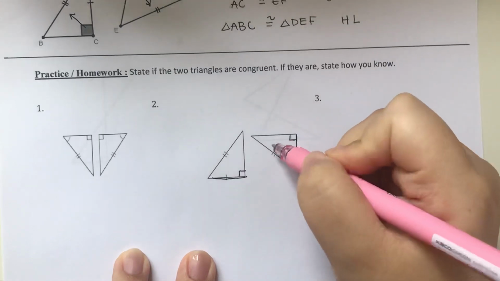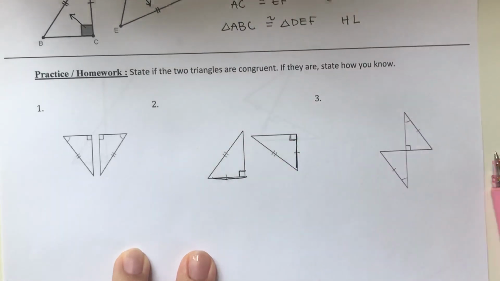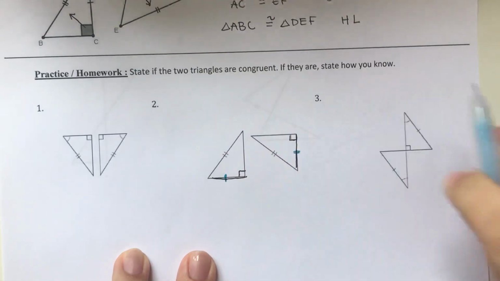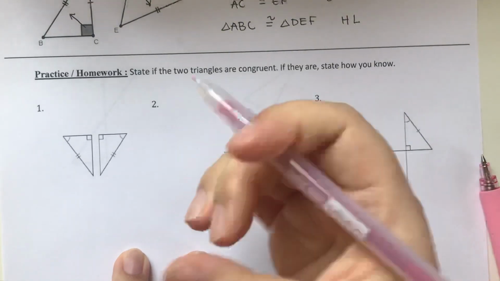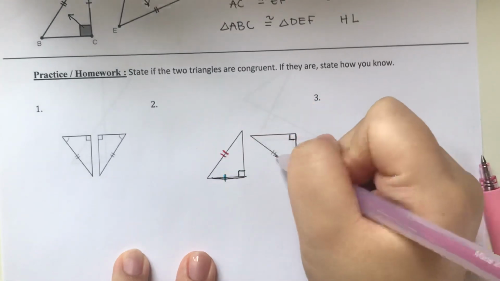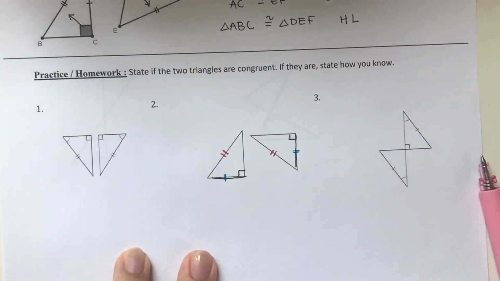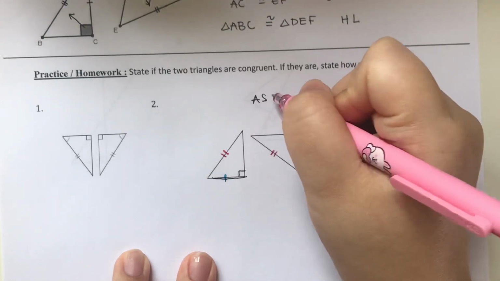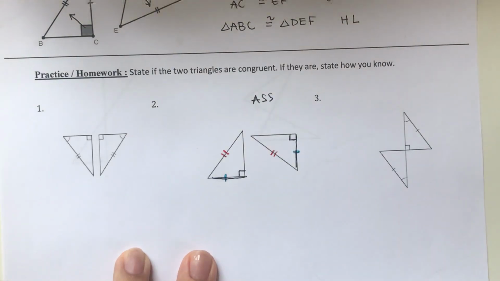I have another set of sides. Let me use the color ink. I got the blue lines right here, and then I got the red one right here. Oh, piece of cake. I got an angle, I got one set of sides, I got another set of sides.